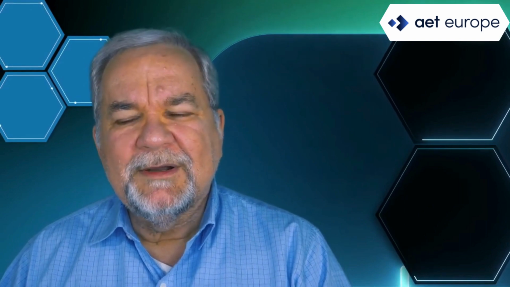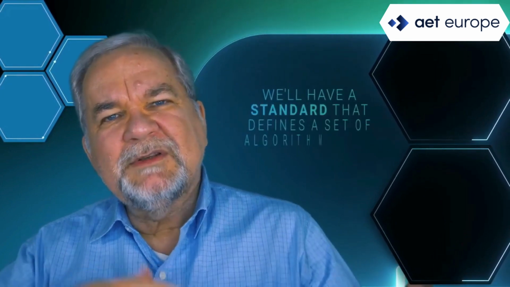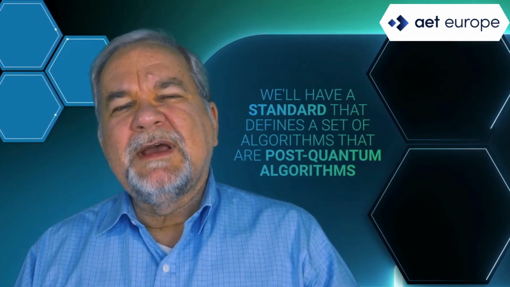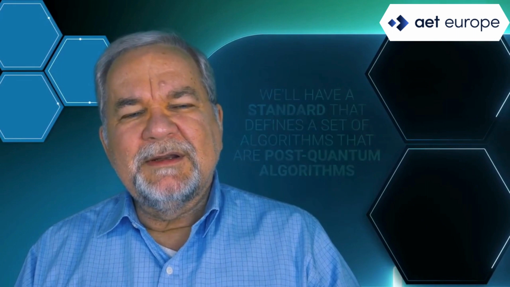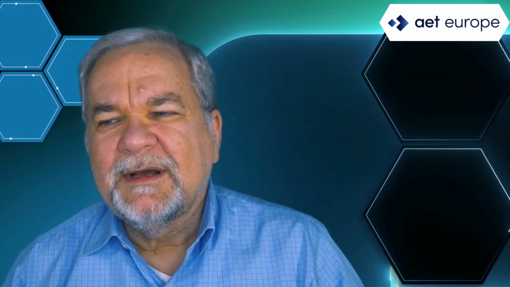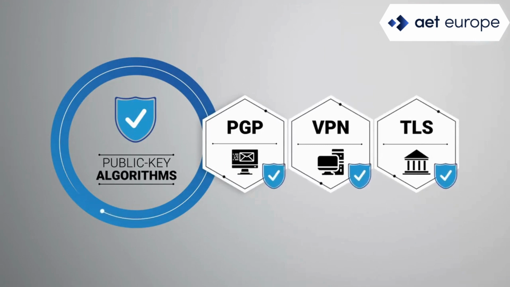And NIST is having a competition with several candidate algorithms, and this competition has been going on for the last couple of years and is now reaching the stage where the finalists are being evaluated. And when they make their final selection in a couple of years, we'll have a standard that defines a set of algorithms that are post-quantum algorithms that are not vulnerable to Shor's algorithm running on a quantum computer. And then we have to roll this out and deploy it in all the protocols that we're using today: PGP, VPNs, TLS, especially TLS web browsers, all depend on that.